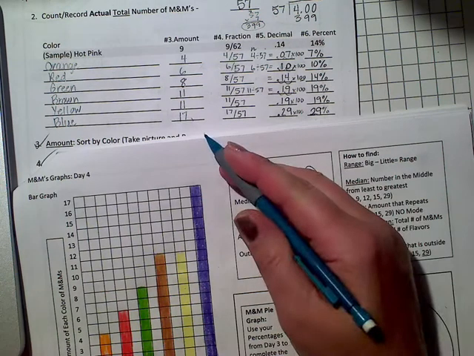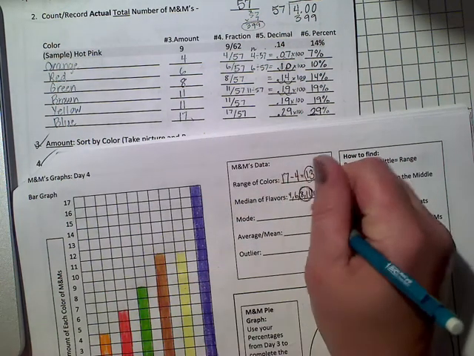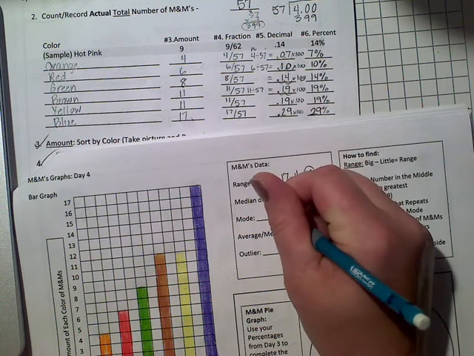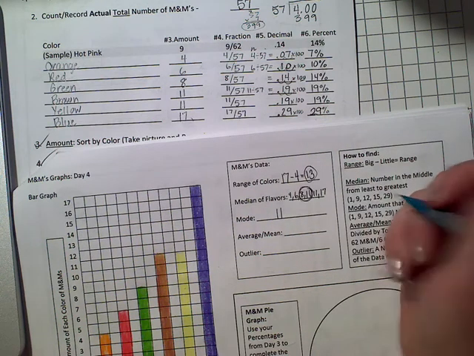The mode, the number that shows up the most. This one we actually had. I had a repeat. You might not have had a repeat. I had 2 11s, so 11 shows up the most.